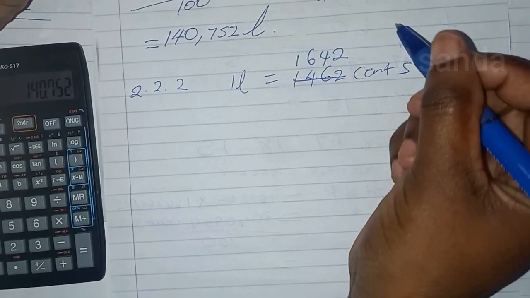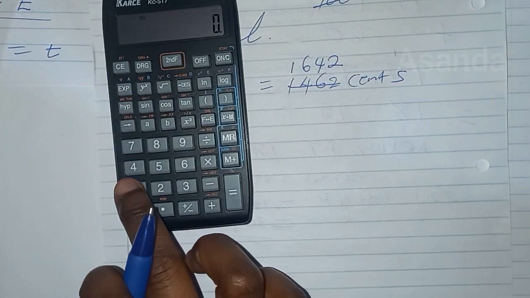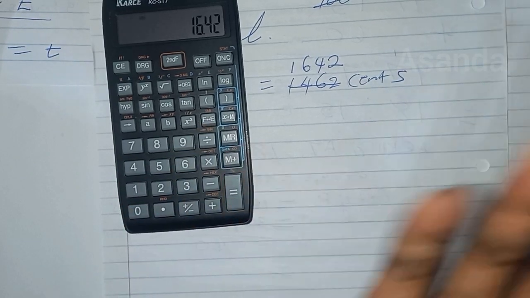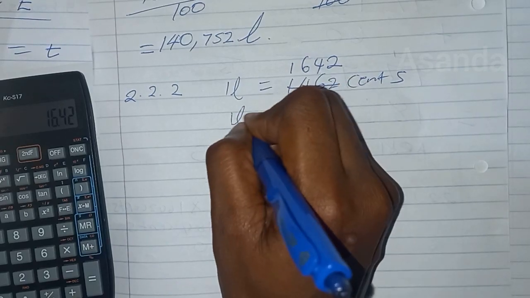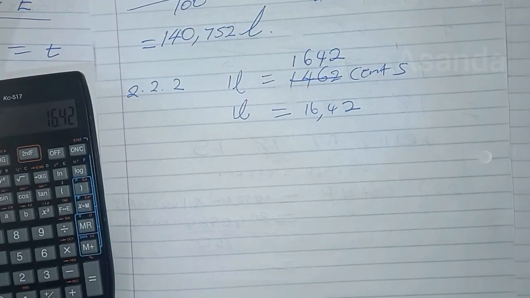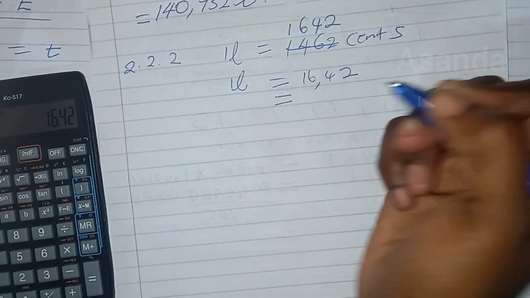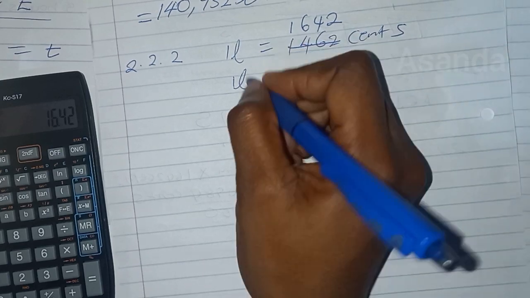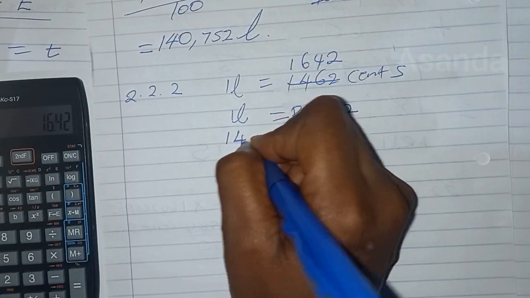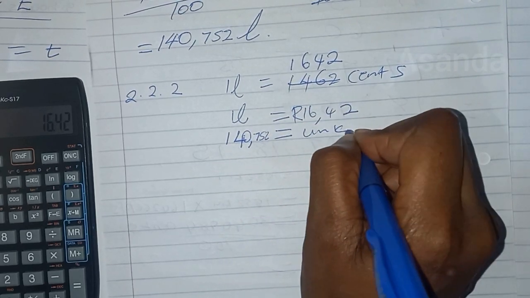1,642 cents. Okay, I'm just going to change the cents to rands, and I'm going to do that by saying 1,642 divided by 100. They did say my answer must be in rands, so I'm going to do that first. Is equal to 16.42. Now that I have my 16.42, and we have how many liters? 140.752, and we don't know how much it is.